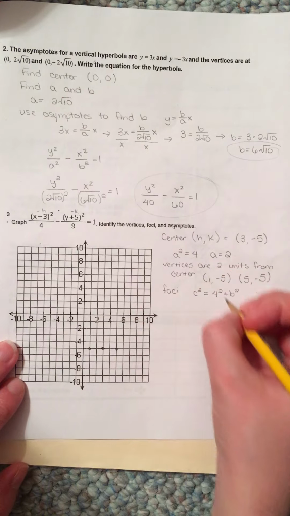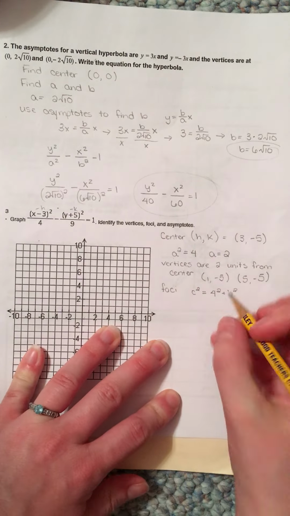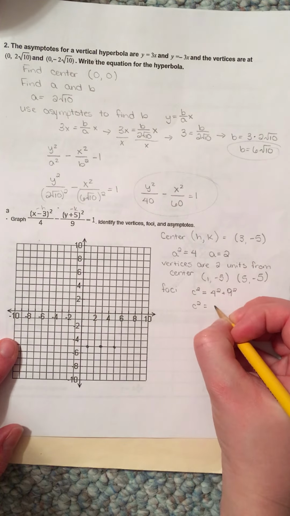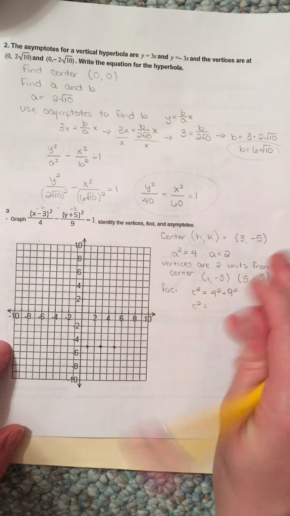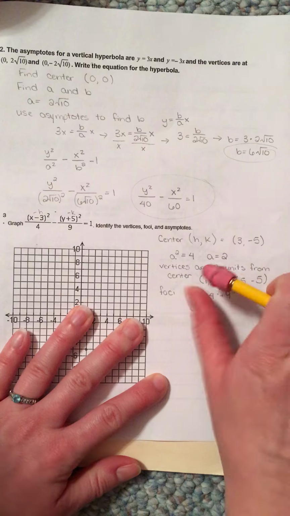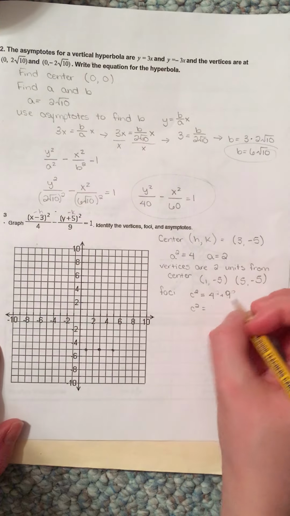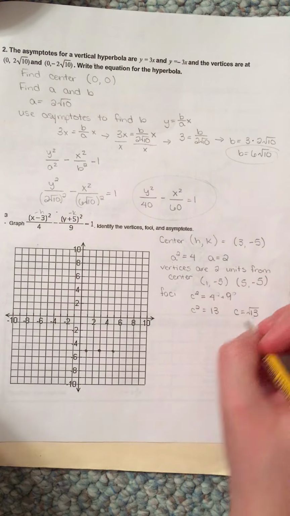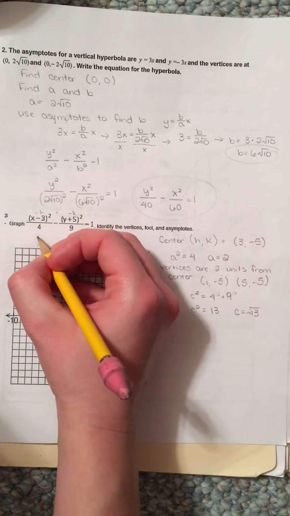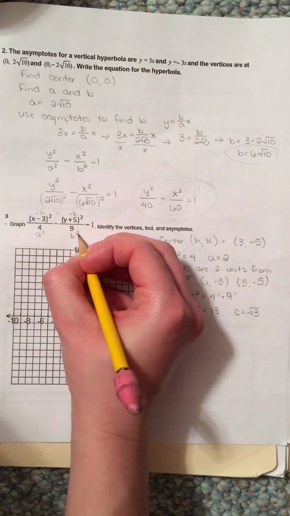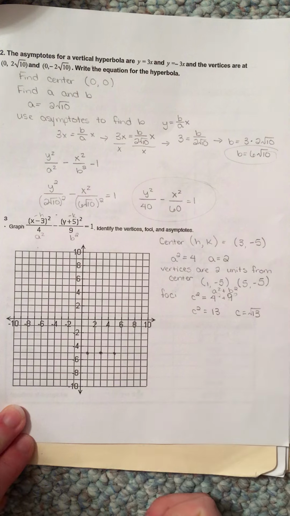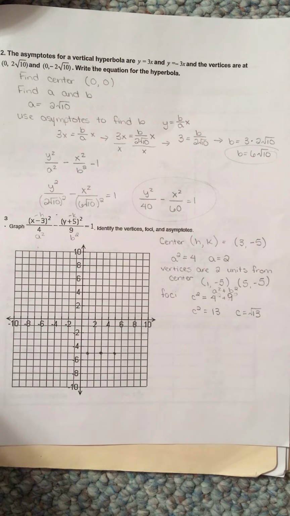So we have 4 and 9 for that. So I have c squared equals, these are already in squared form, so I have 4 and 9. So c squared equals 13, so c equals square root 13. So this is a squared and b squared from here in our equation. So that's where that information came from.